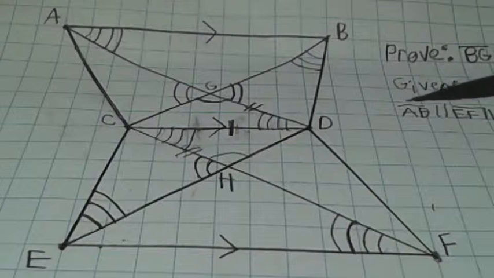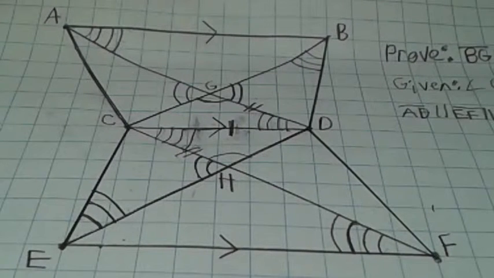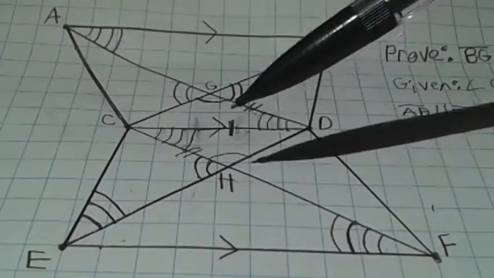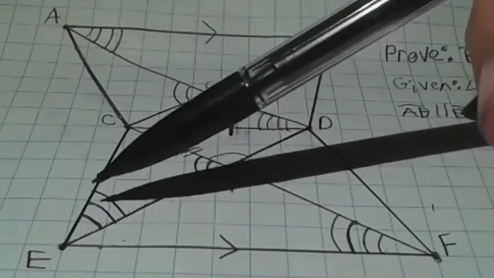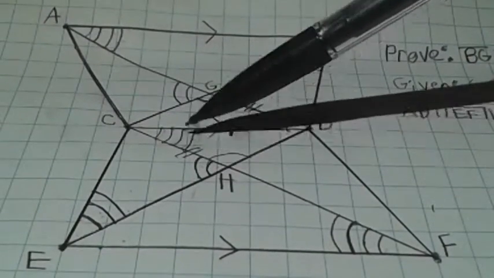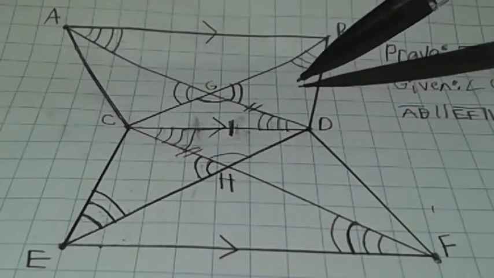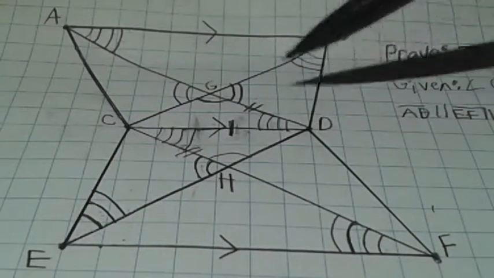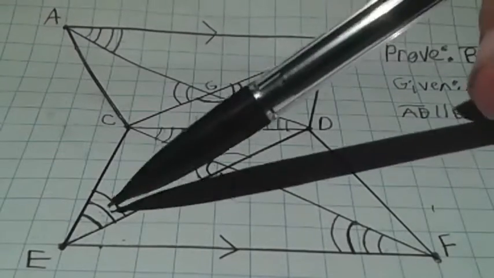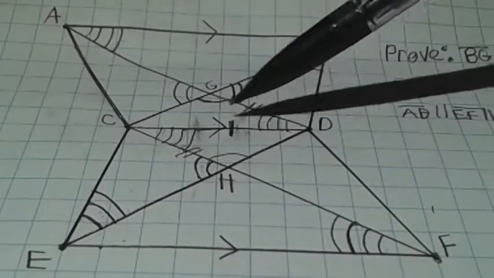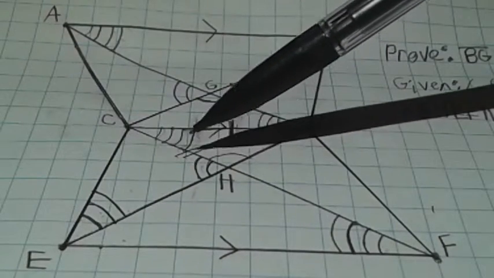Now, again, using our givens and what we've proved already, we are going to prove that triangle CHE is congruent to triangle DGB using the same angle-angle side congruency statement. So, CHE right here is congruent because of this angle here, and this line here, angle-angle side. It is congruent to this triangle here, BGD, because of this angle here, which corresponds to this angle here, which corresponds to this one, and this side here, which corresponds to this.